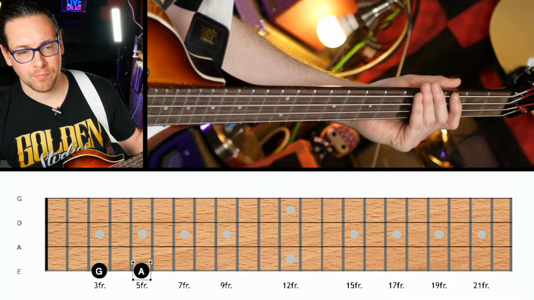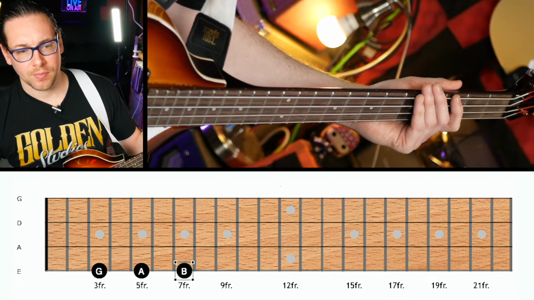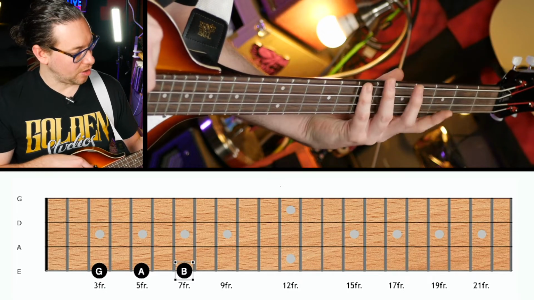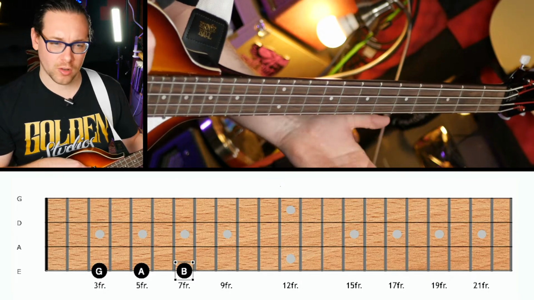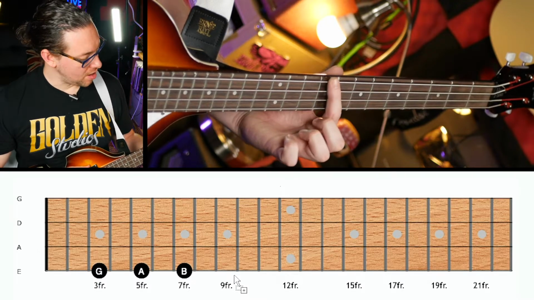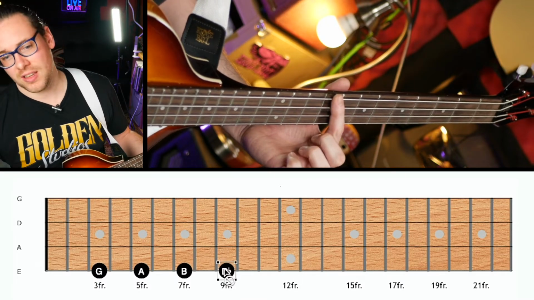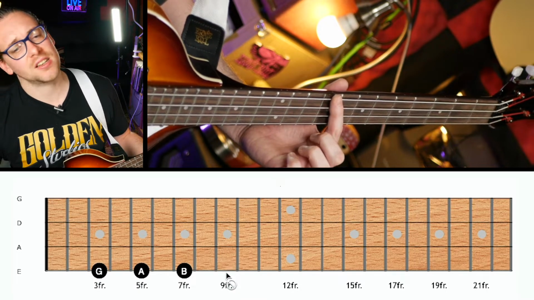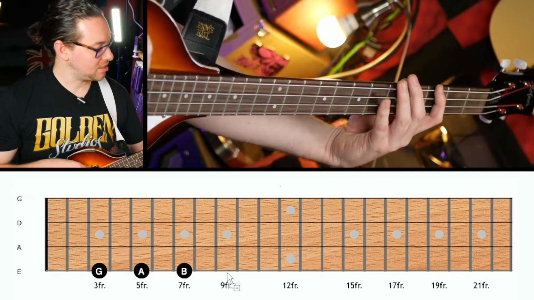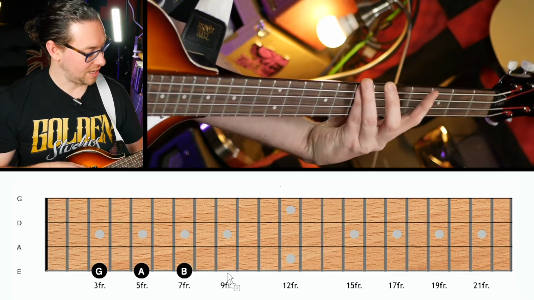So if we work out what's on these dots, we've got a G, we've got an A and a B that land on the 3rd, 5th and 7th. So that's a great reference point. So I know there's a G on the 3rd fret, A on the 5th fret, and a B on the 7th fret. So they're good markers. What about the 9th fret? So we've actually got a C sharp or D flat. So let's not think about that. Let's just think about the 3rd, 5th and 7th.